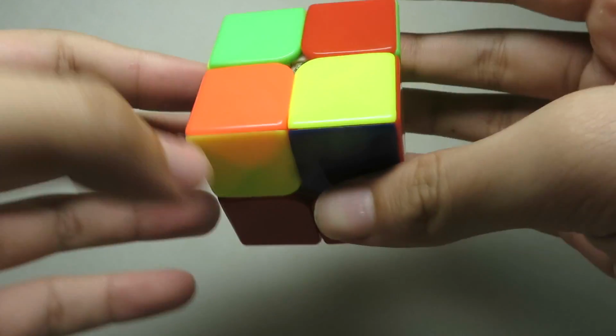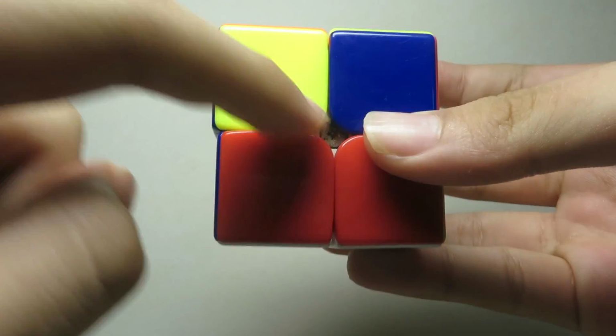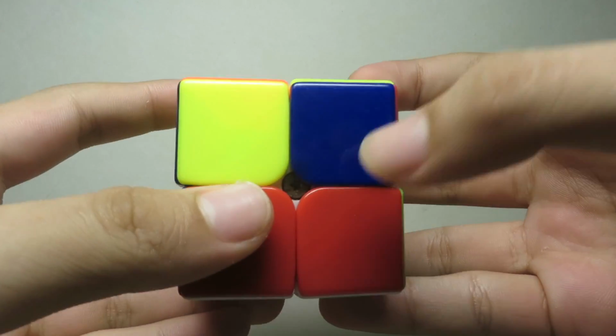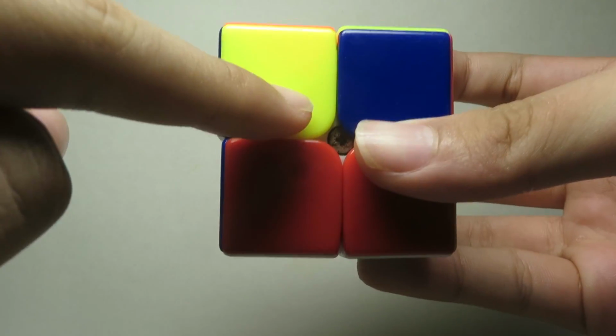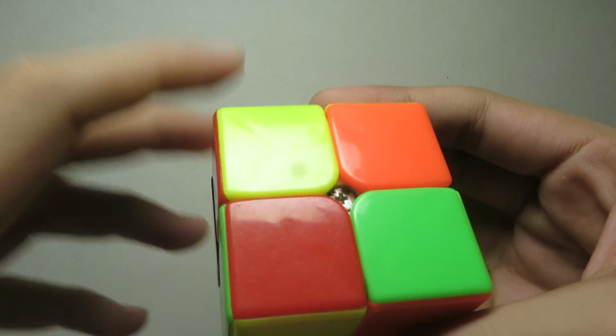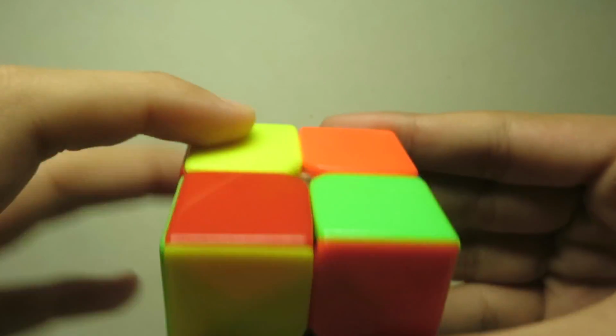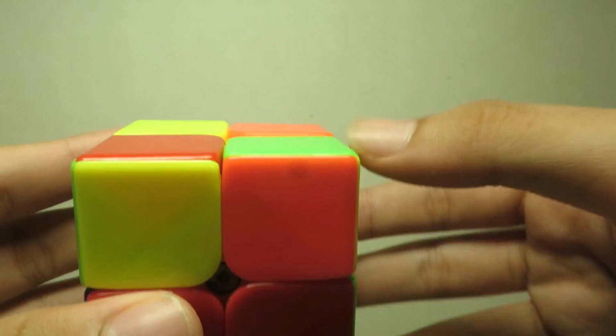Now in this case, you get a similar thing, but these two are flipped, so this side of the yellow is facing you. Previously it was this side, but now it's this side that's facing you, and this yellow that's up, you want to hold it like this when there's a yellow here. So it was like this, and then you want to put the yellow there, and then you want to do this algorithm.